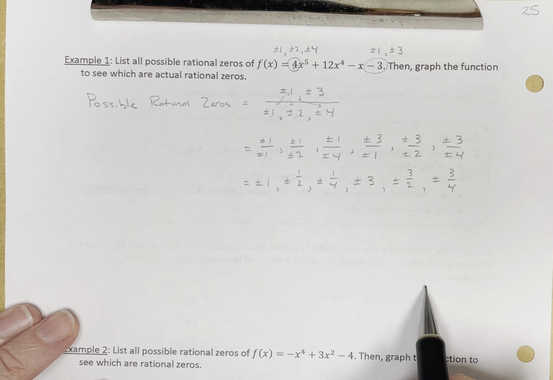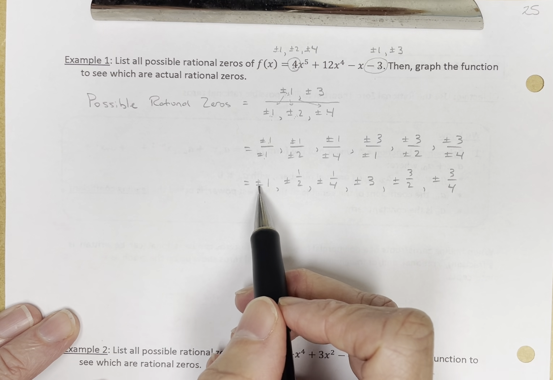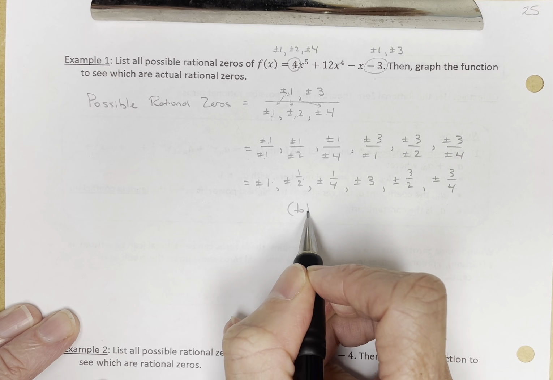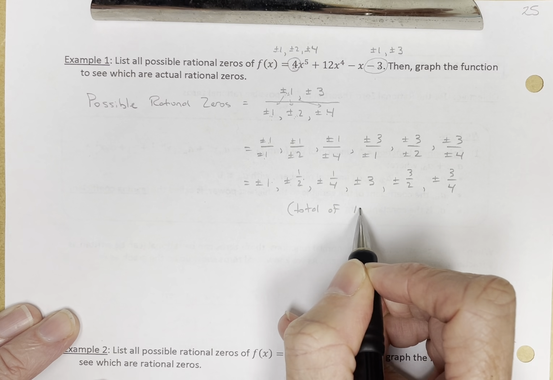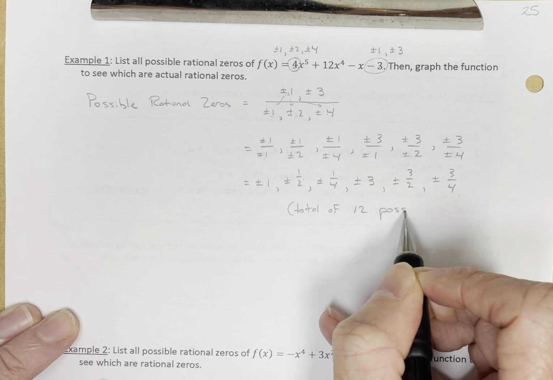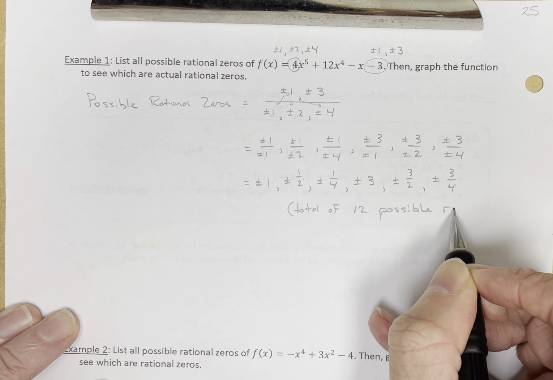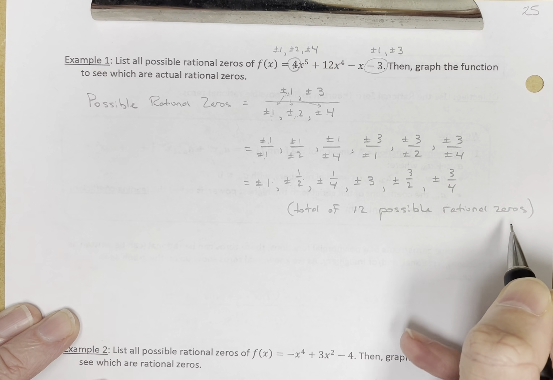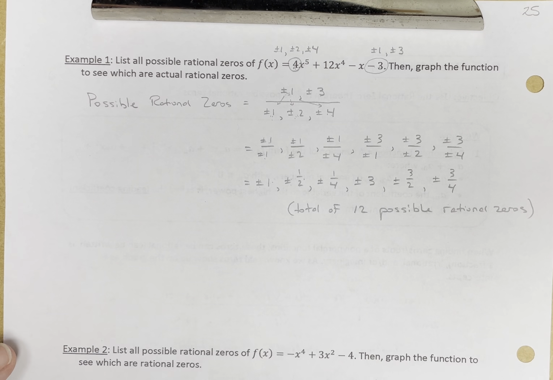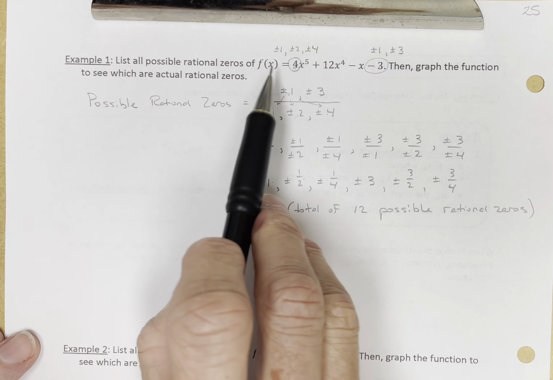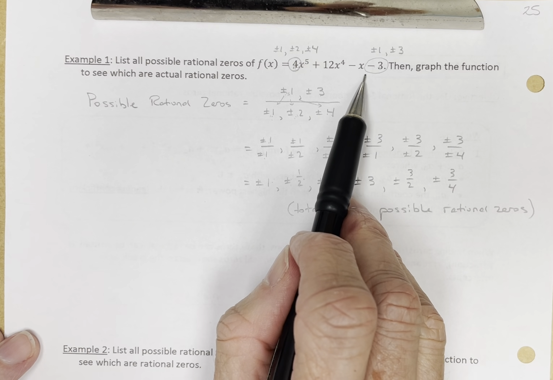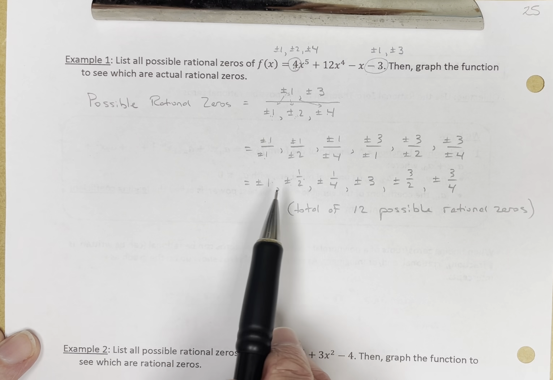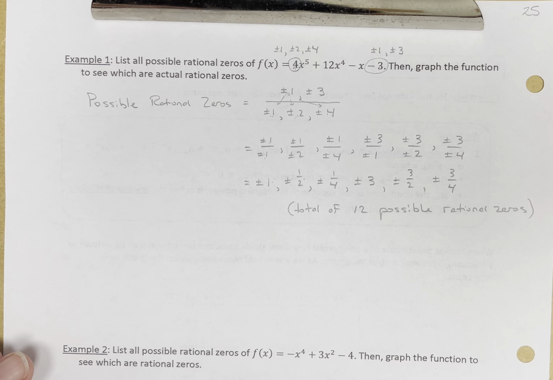So we have a total of 12: positive 1, -1, positive 1/2, -1/2. We have a total of 12 possible rational zeros. Okay? Total of 12. If this fifth degree polynomial has a rational zero, it will be one of these 12.